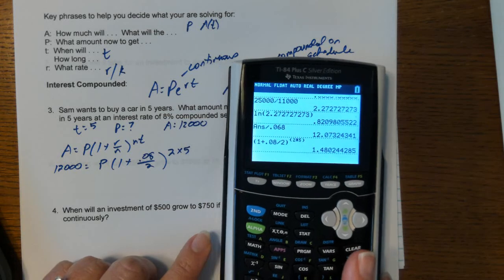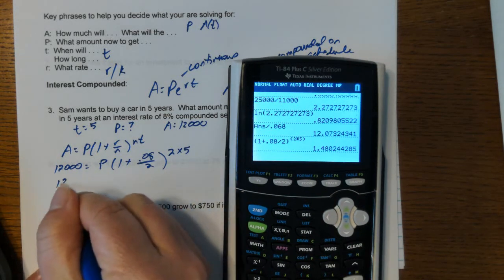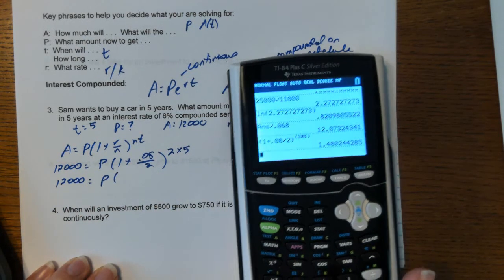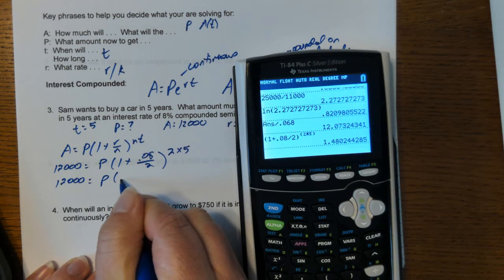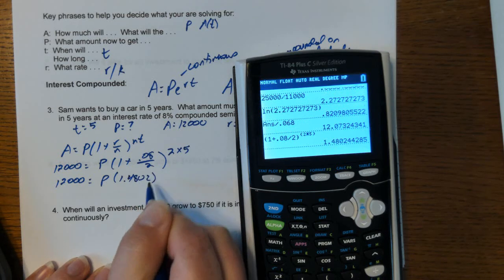Okay, so I've got 12,000 equals P times 1.4802 blah, blah, blah. Okay?